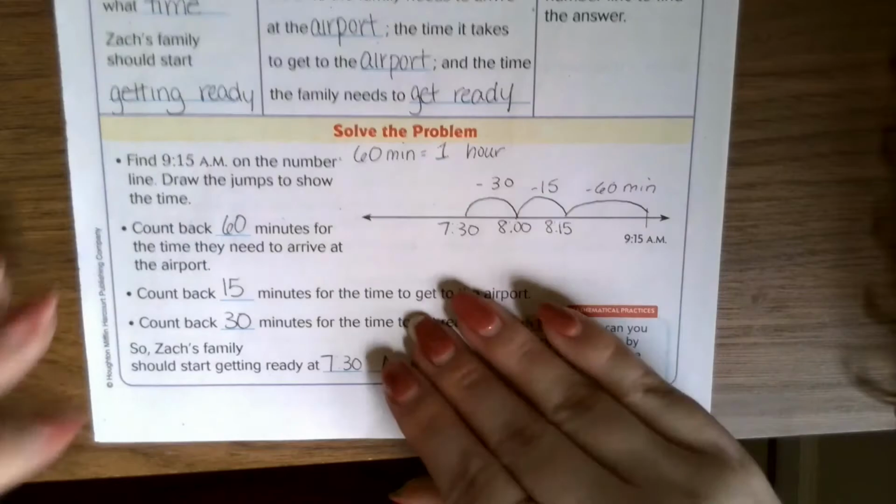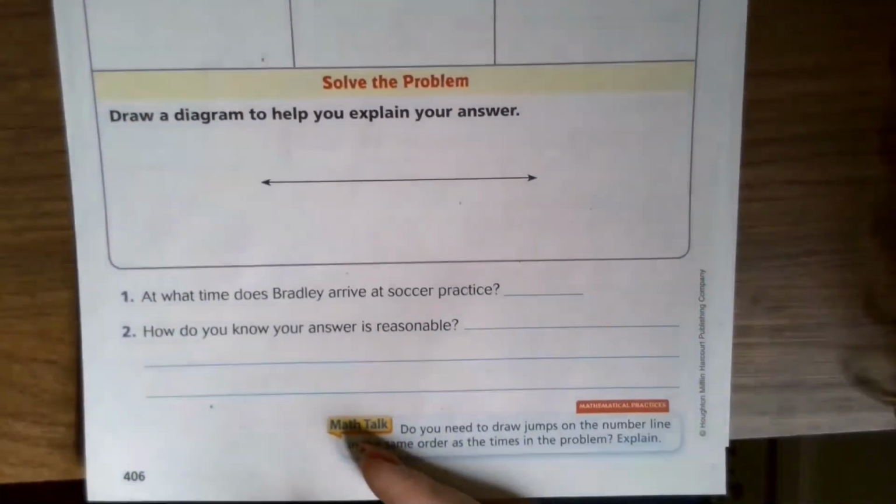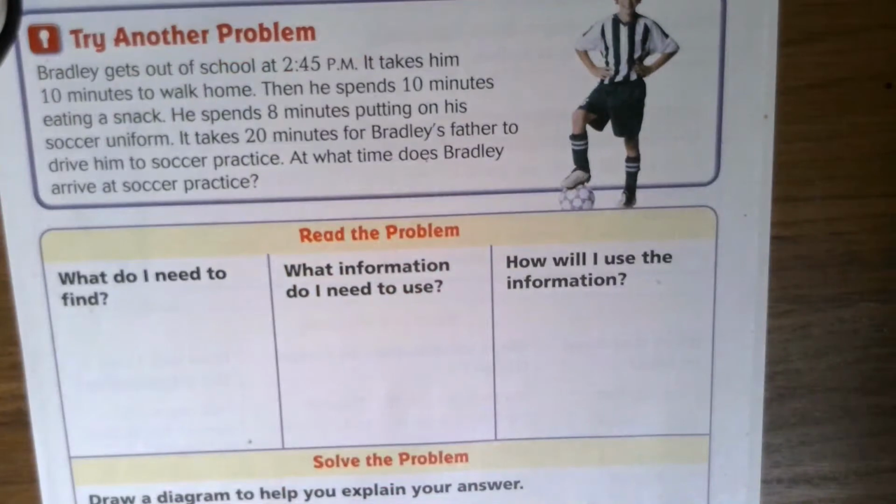All right, let's try another question. So Bradley gets home out of school at 2:45 p.m. It takes him 10 minutes to walk home. Then he spends 10 minutes eating a snack. He spends 8 minutes putting on his soccer uniform. It takes 20 minutes for Bradley's father to drive him to soccer practice.